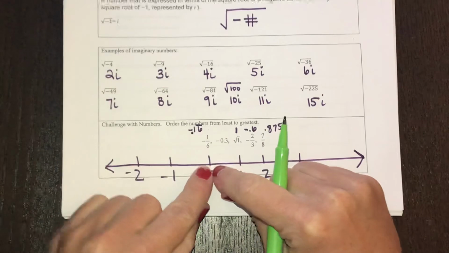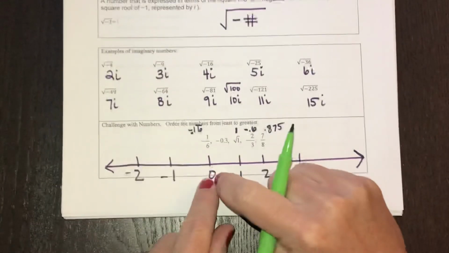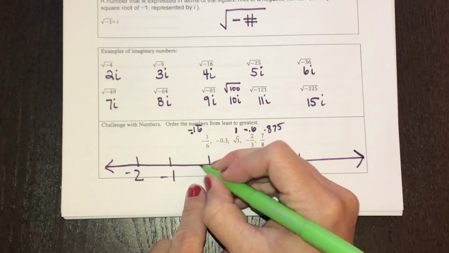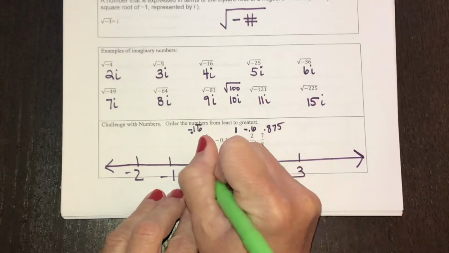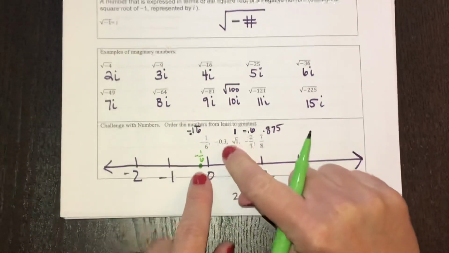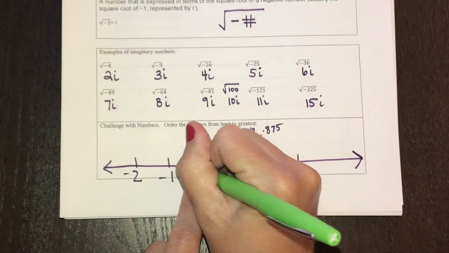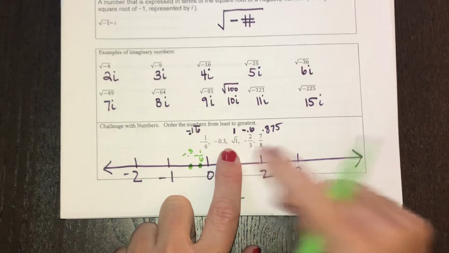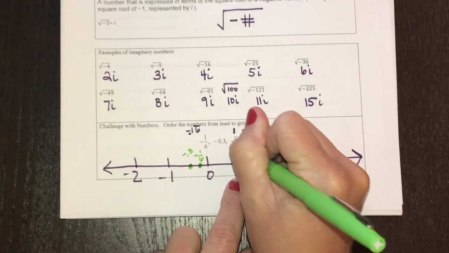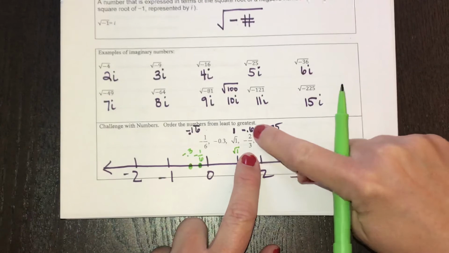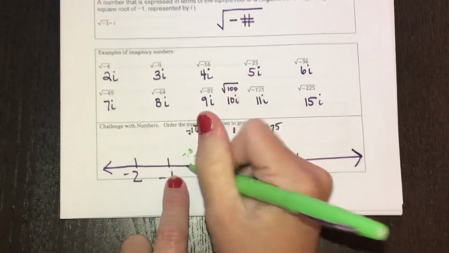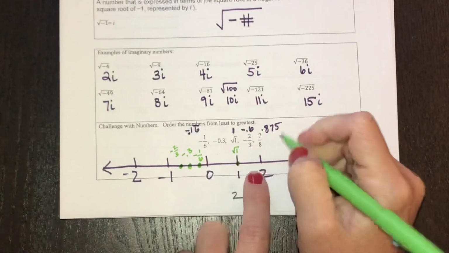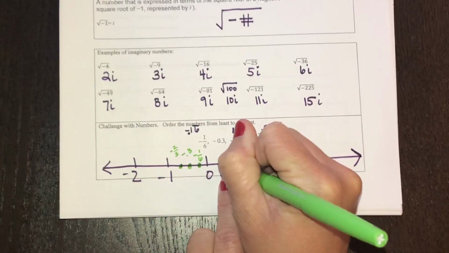So if I start labeling these, negative 0.16 is just a little bit going down between 0 and negative 1. So if I think about splitting that into 10 units, it's almost 2. So that's my negative 1/6. Negative 0.3 is bigger than that in the negative direction. The square root of 1 is 1. Negative 2/3 is closer to negative 1 than 0.3. And 0.875 is pretty close to 1, but not quite.